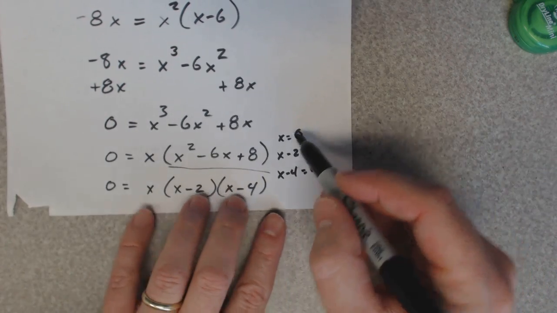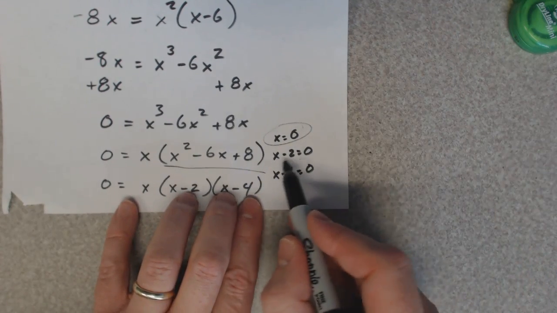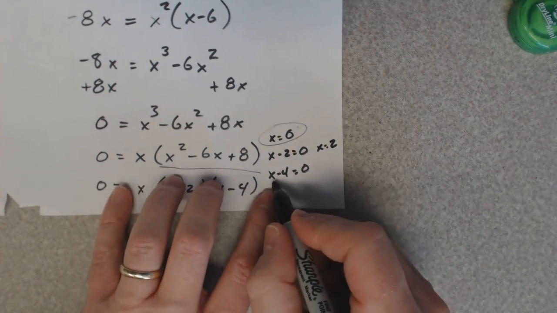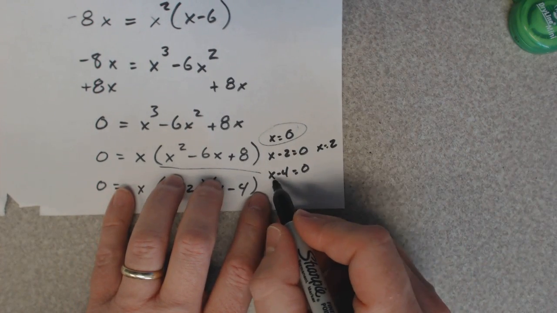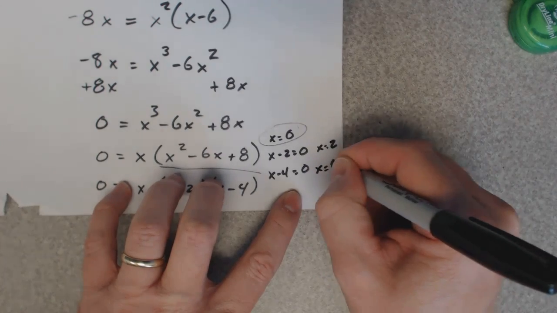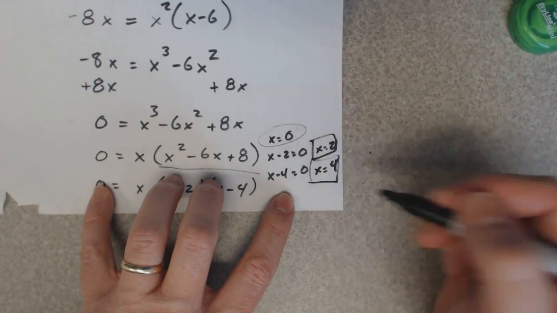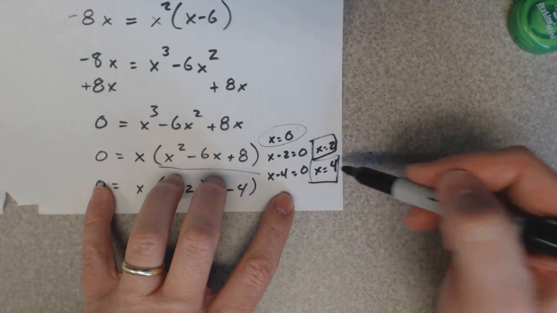Alright, so x equals 0 is just an answer. What value would give you 0 there? 2. What value would give you 0 here? 4. I got 3 answers: 0, 2, and 4.